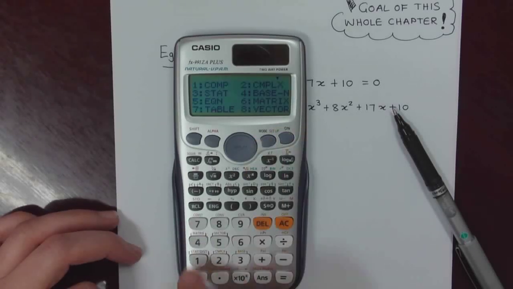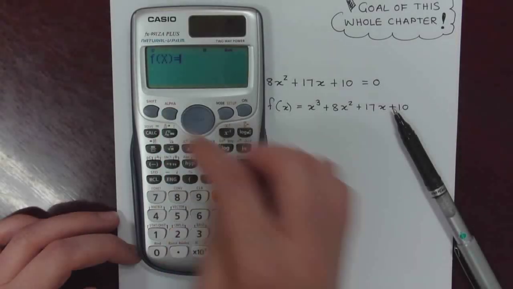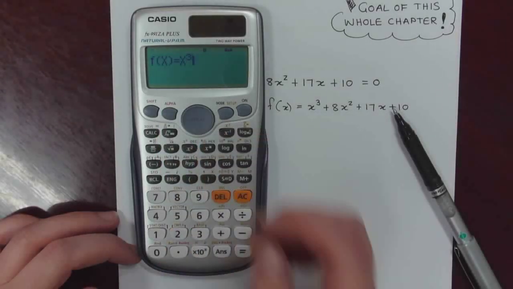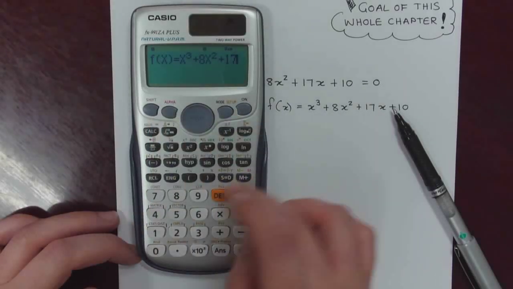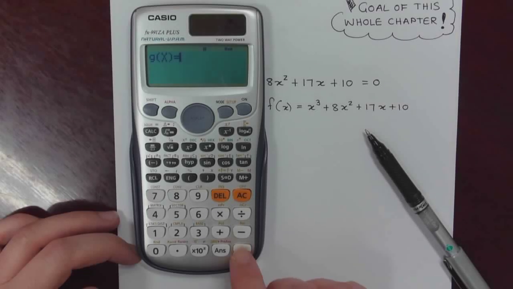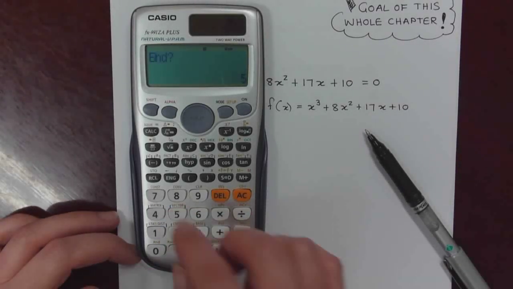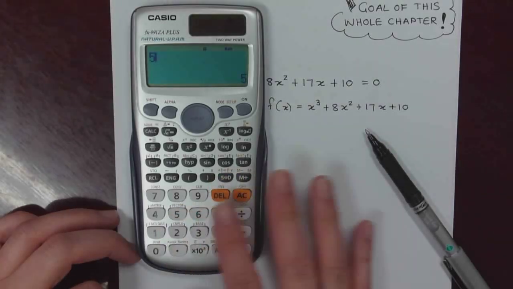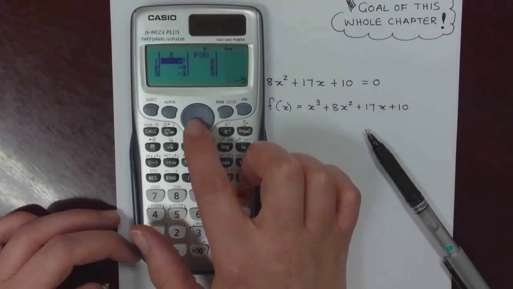So I'll go to mode, table function, and I will type in that polynomial: x cubed plus 8x squared plus 17x plus 10. And then I'll just skip g(x). This one I will start at -5 and end at 5, just to get a slightly wider spread of values. I press equal, I step in ones, and I scroll down.